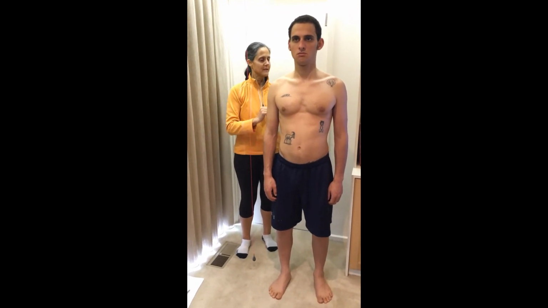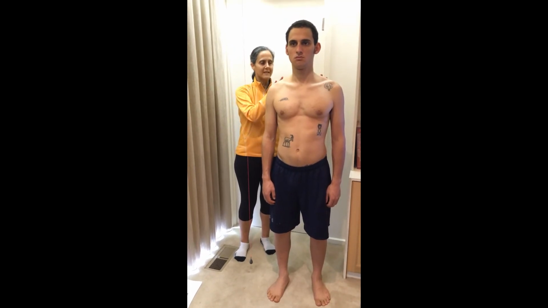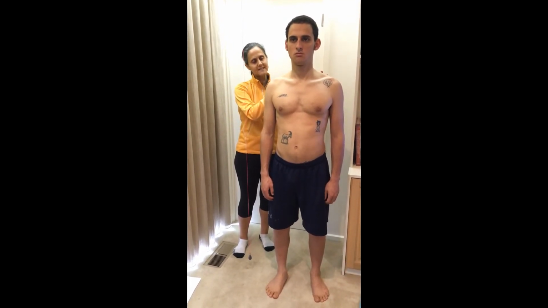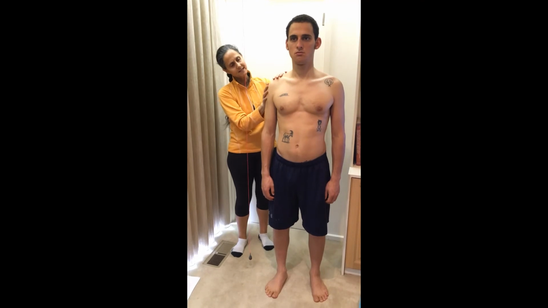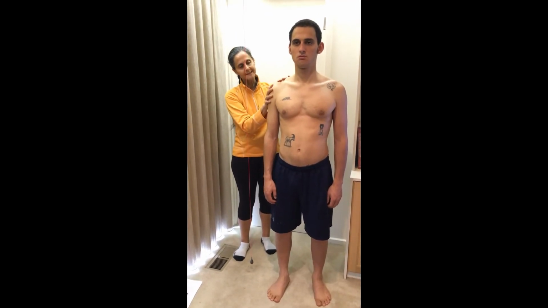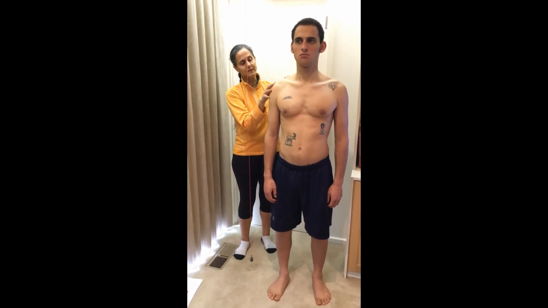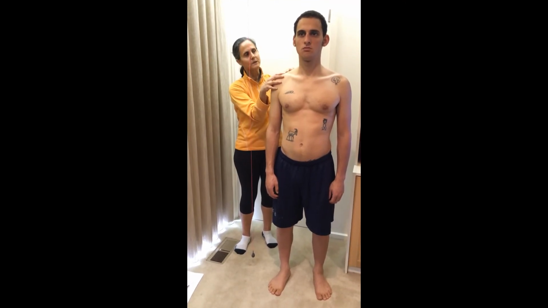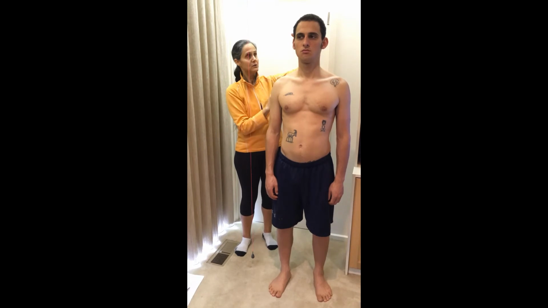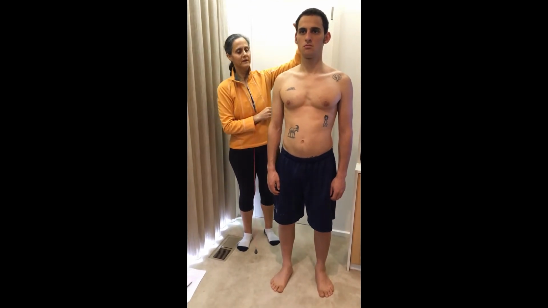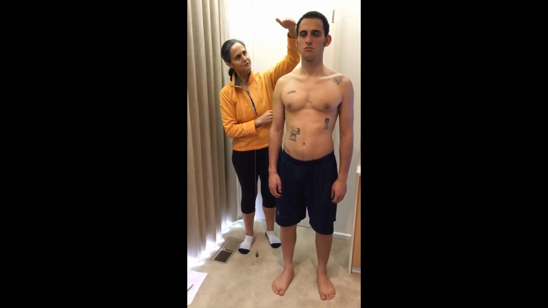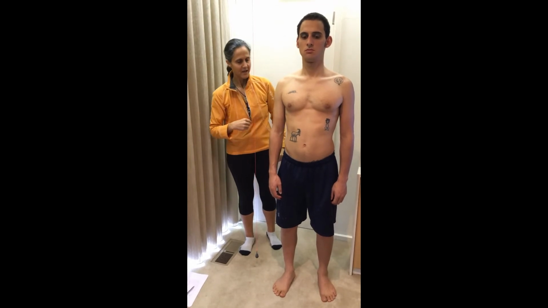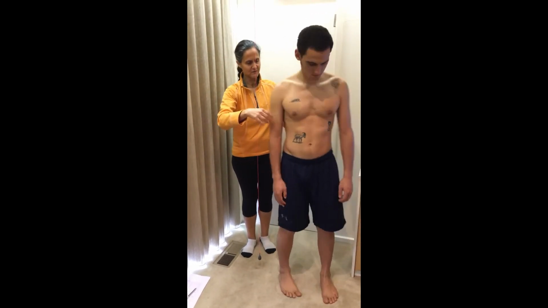Going up into his thorax, we can see a marked kyphosis, causing his right shoulder to be rounded and rotated in a forward position. Looking at his head carriage, we can definitely see that there is a forward posture of the head. Thank you, Ido. Could you please turn around to the other side?